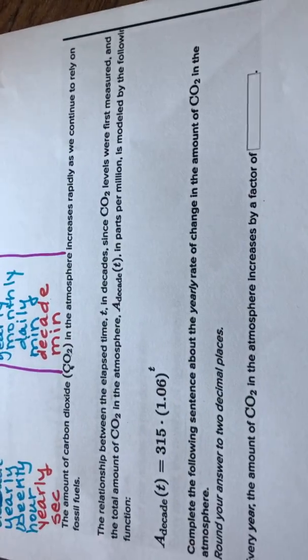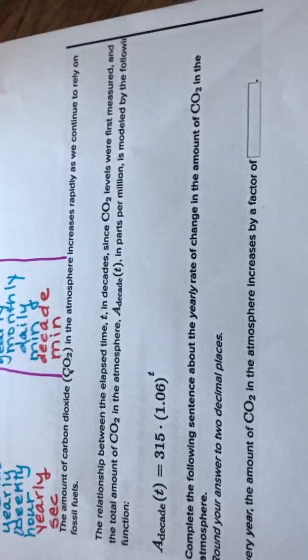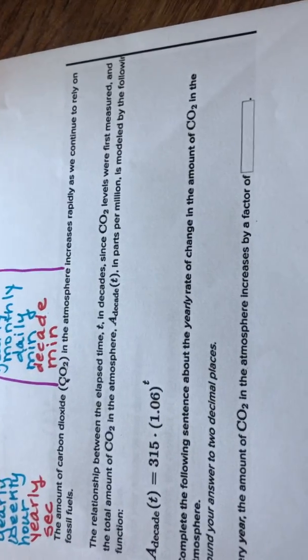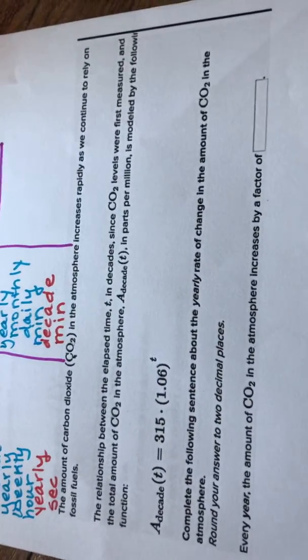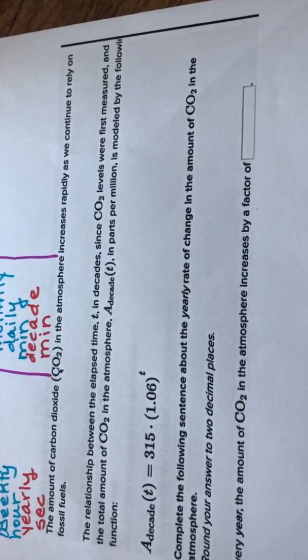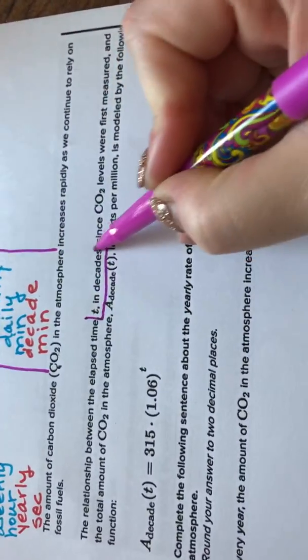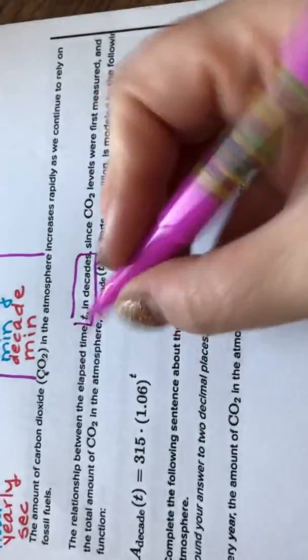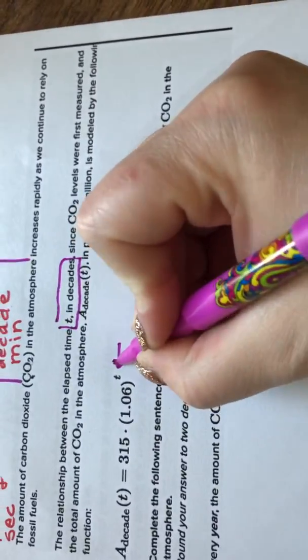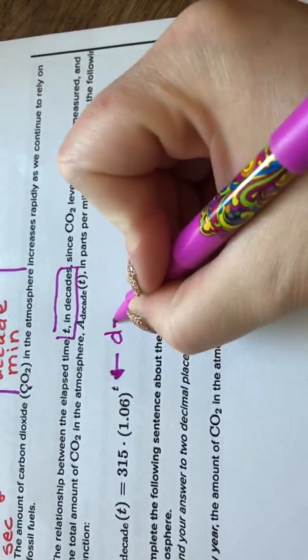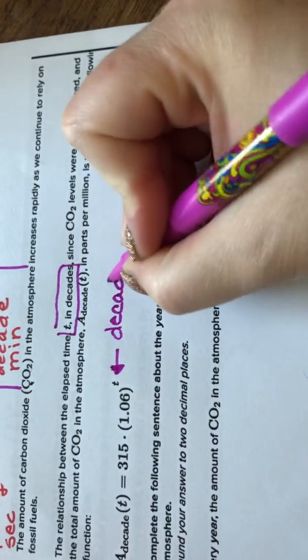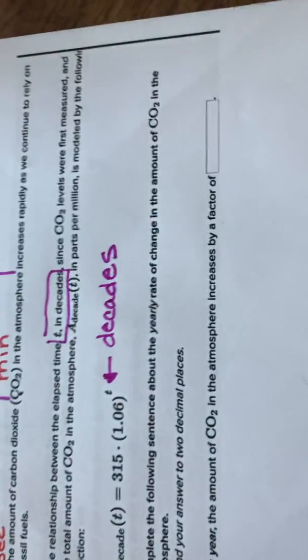Okay, so if we look at this first problem, and these are from your videos, I'm just redoing them myself. It says the amount of carbon dioxide in the atmosphere increases rapidly as we continue to rely on fossil fuels. The relationship between the elapsed time t in decades. That's important. So this letter t means decades.